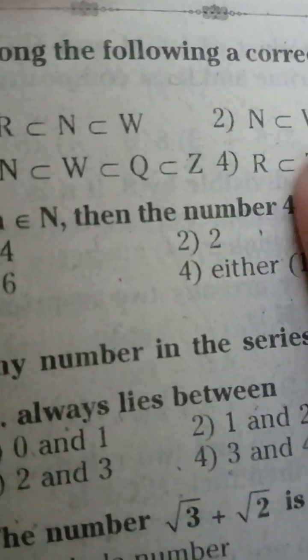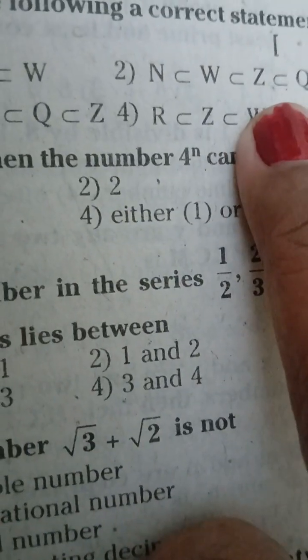Among the following, a correct statement is asked. So N is a subset of R, a subset of W is wrong, because natural numbers all will lie in whole numbers, all whole numbers will lie in integers, and integers all will lie in rational.